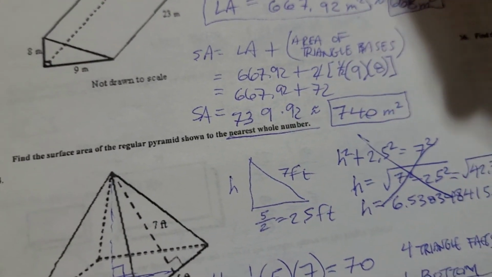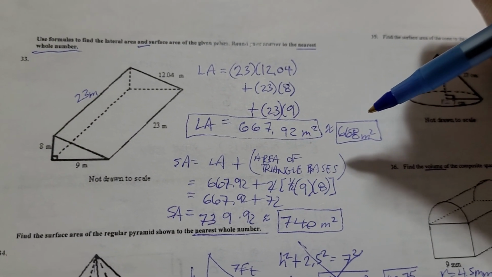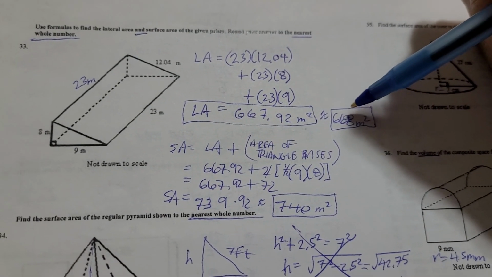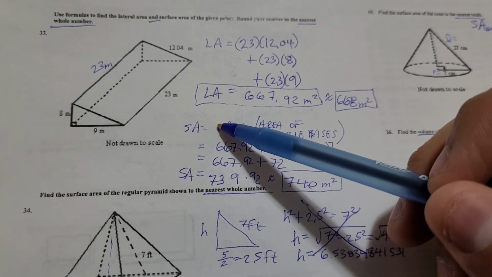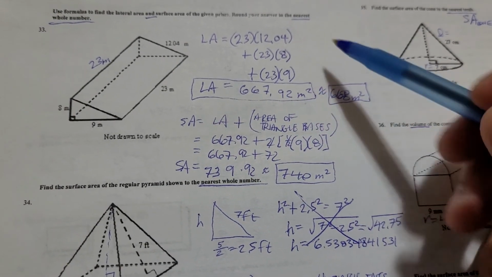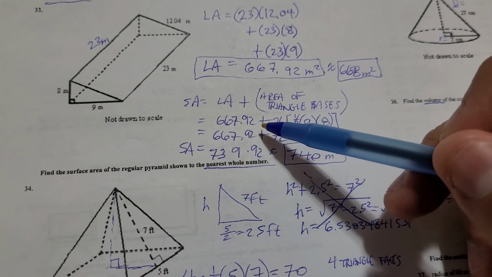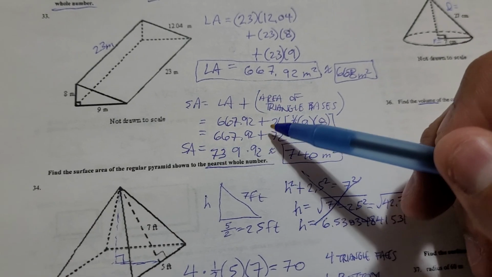And if I multiply all that out, I'm going to get 667.92, which to the nearest whole number is going to be 668. And then if I want my total surface area, I need to add this lateral area, which is going to be 668, or even if you kept it here, 667.92.